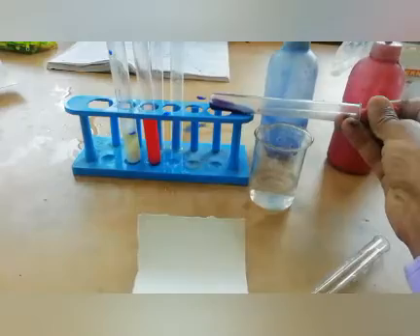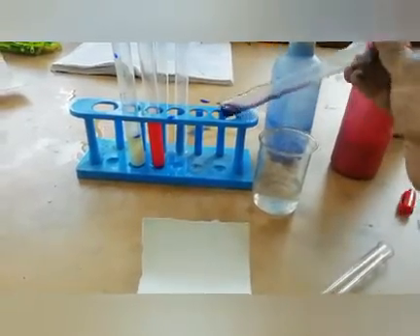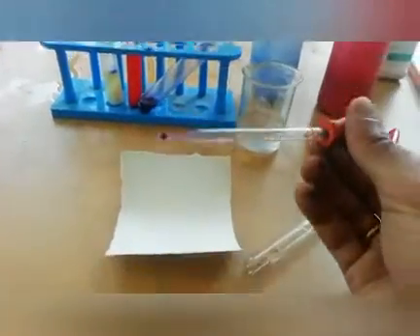To check the different colors in that solution, we will mark one small circle.